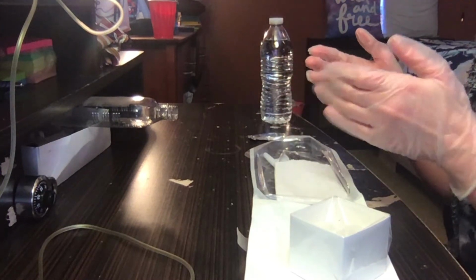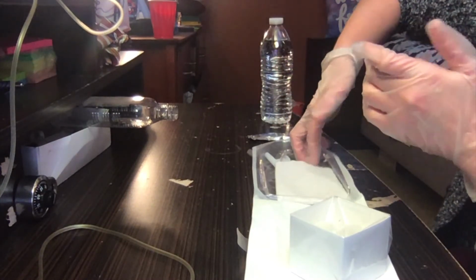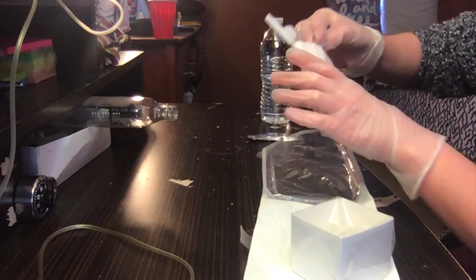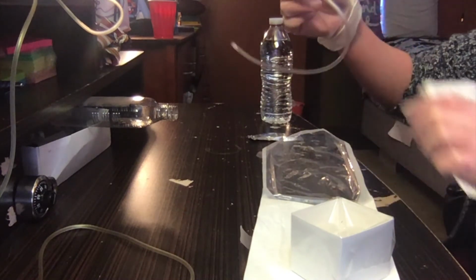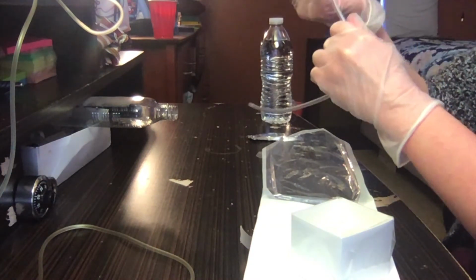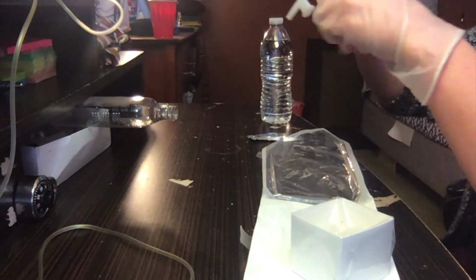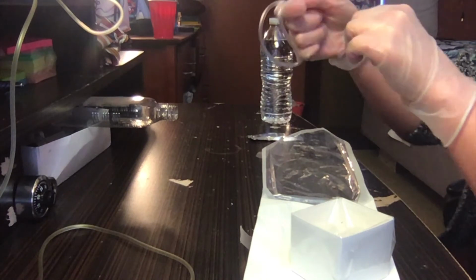Next, with my dominant hand, I'm going to pick up the catheter. And then with my non-dominant hand, I'm going to pick up the suctioning tubing and I'm going to connect it.